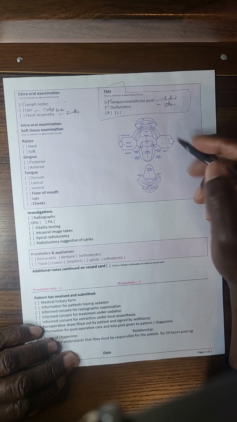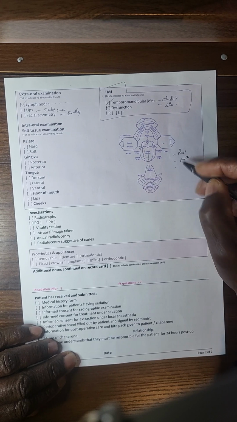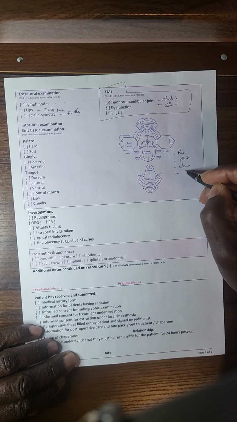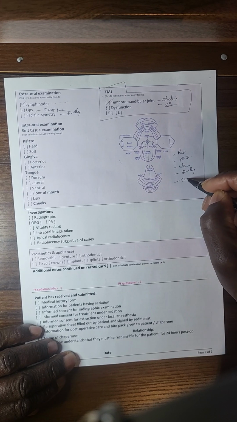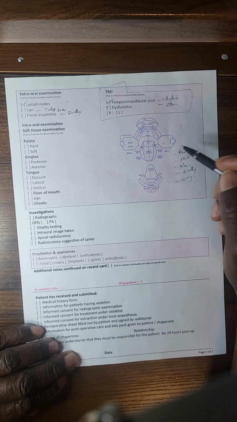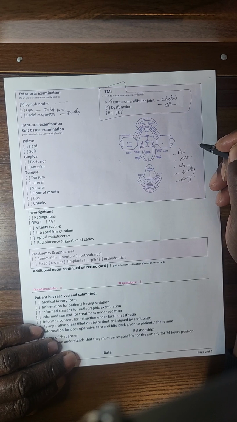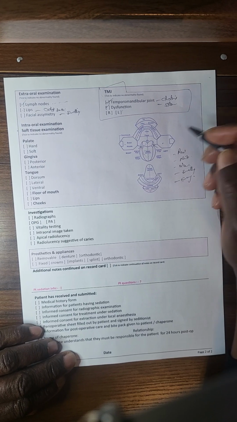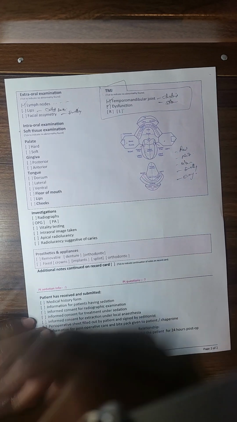Again, we're looking for lesions. We're looking for red lesions. We're looking for white lesions. We're looking for ulcers. We're looking for swellings. We're looking for pretty much everything. Whatever we find, we record. There's so many things. The tongue's got thousands of lesions. Hairy tongue, strawberry tongue, geographic tongue, whatever. So whatever we find, we just record them.